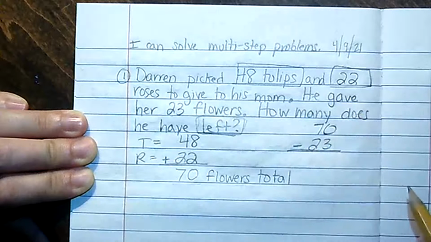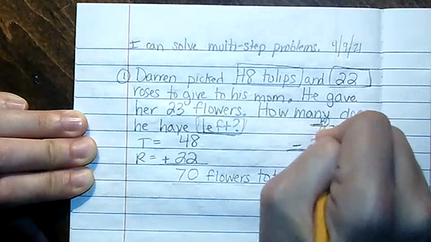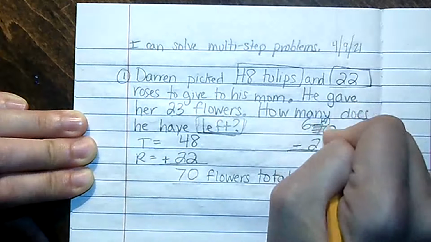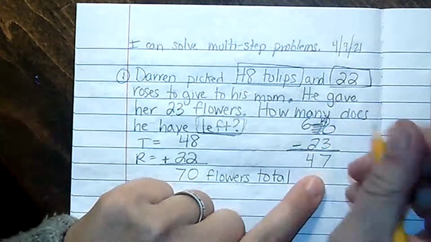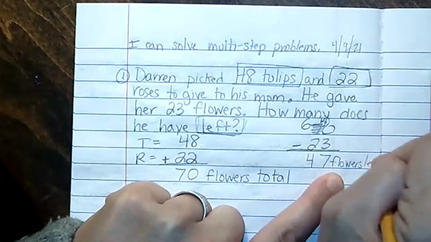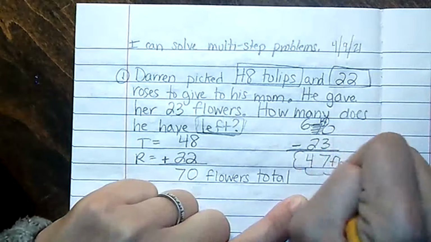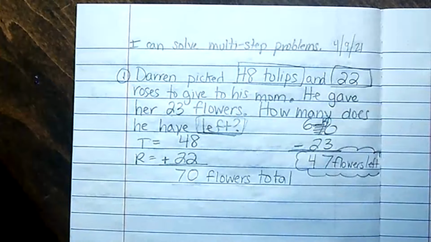0 take away 3. I can't do it. Neighbor, neighbor, can I borrow? Sure. Now they have 6 and we bring back 10. Darren has 47 flowers left. And 47 flowers left would be my answer. Not so bad, right? All right, let's try another.